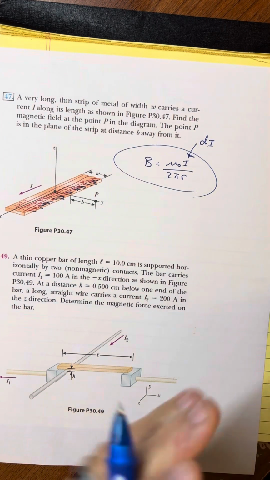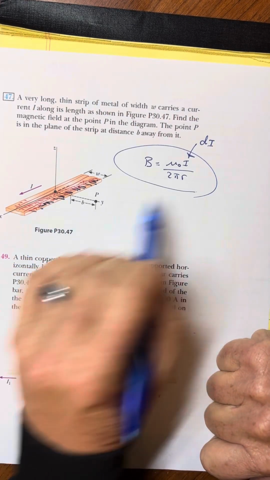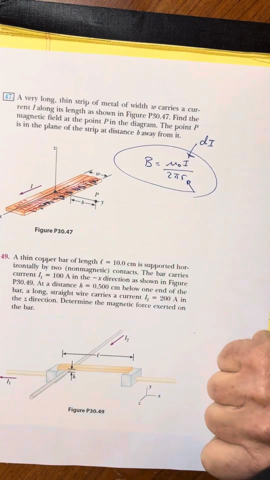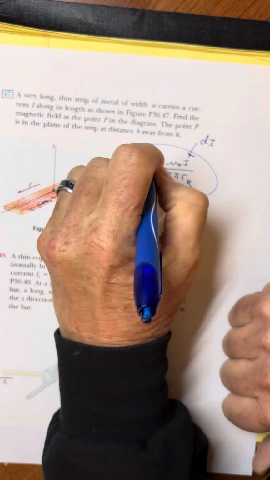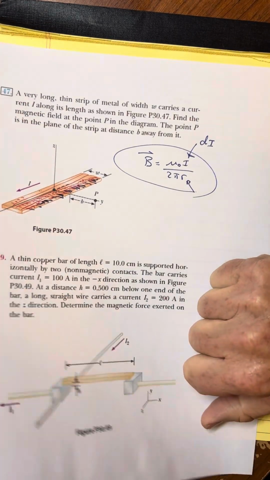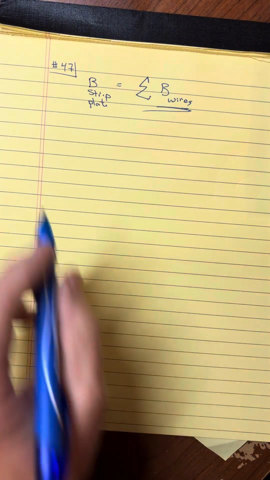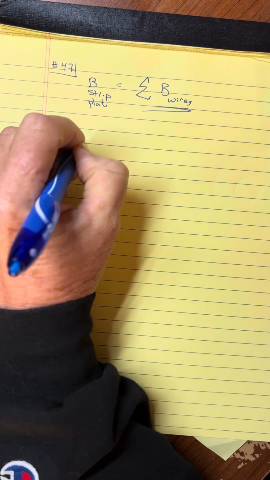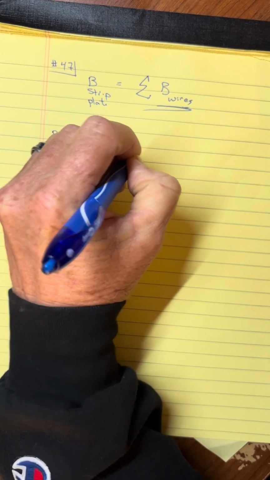And then, of course, how far away is it? Well, it depends which strip we're talking about. The first strip that is closest is a distance B away, but the other ones are further away. And so this r, the distance away, is going to vary as I add up the magnetic field. And of course, I better be careful. These are actually vectors. You've got to add them up. But it would look something like this, that B of the strip is a summation of a bunch of B of the wires.